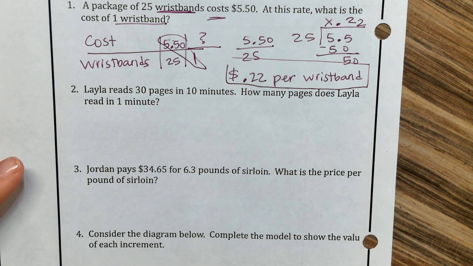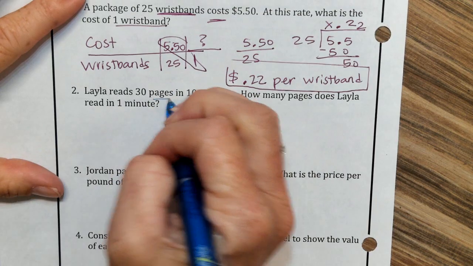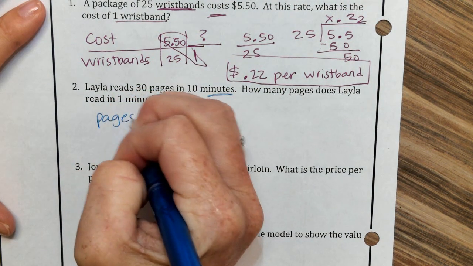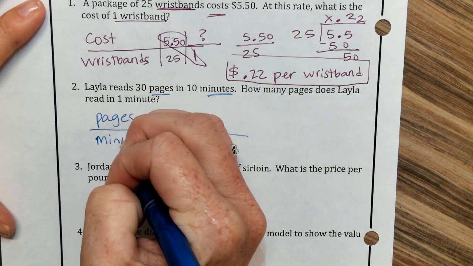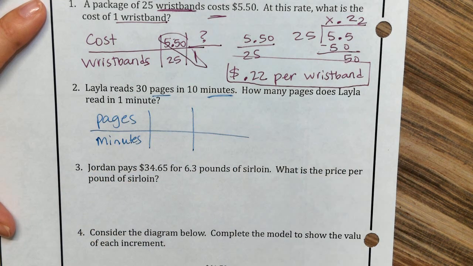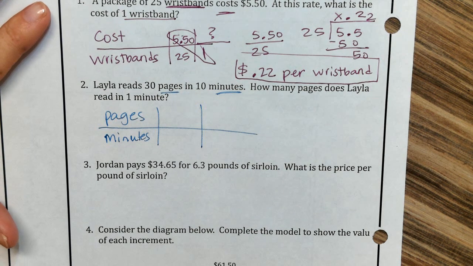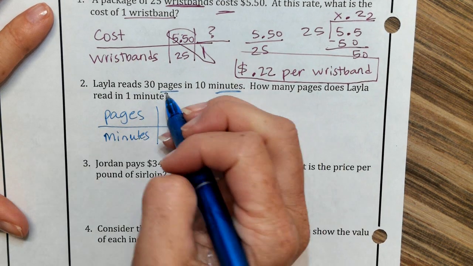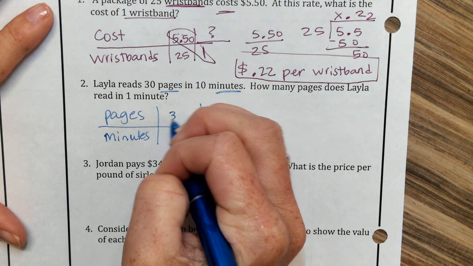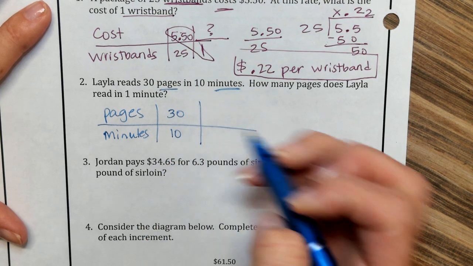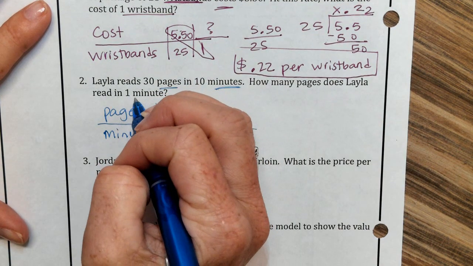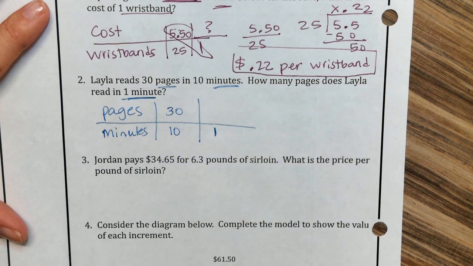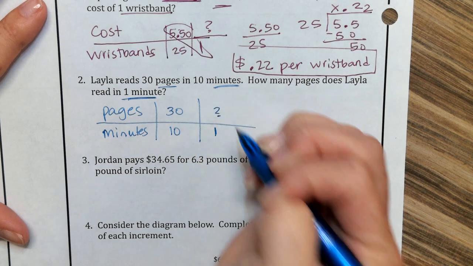Layla reads 30 pages in 10 minutes. What am I comparing? All right, so you're going to make your box, and you're going to label it pages and minutes. Okay, so where would 30 go? With pages. Where would 10 go? And I want to know how many pages does Layla read in? So where would 1 go? With minutes. This is what I'm looking for.